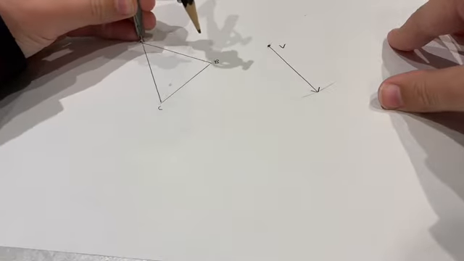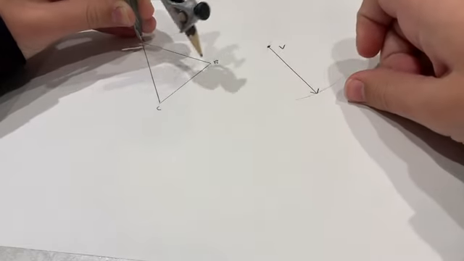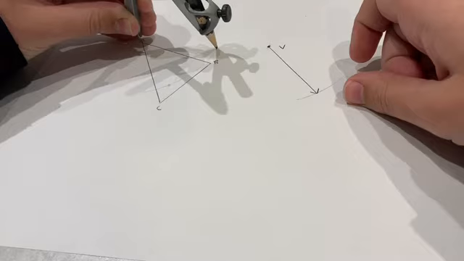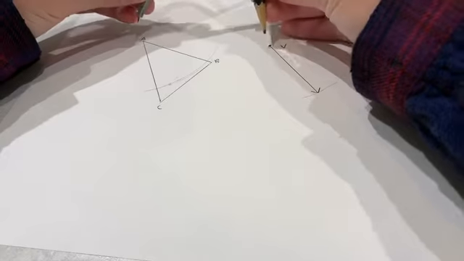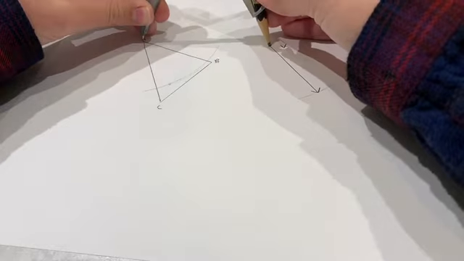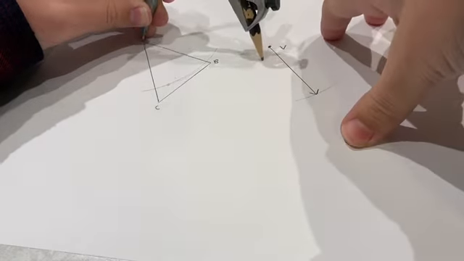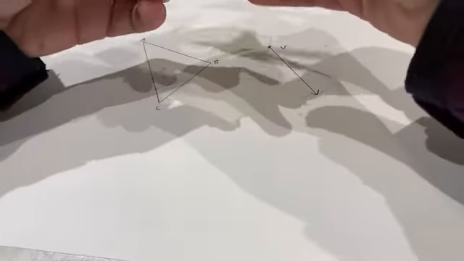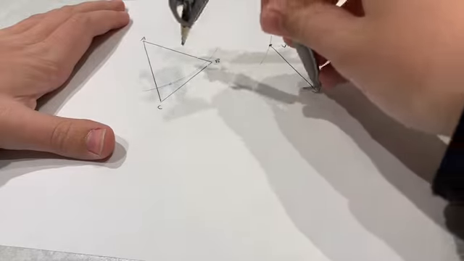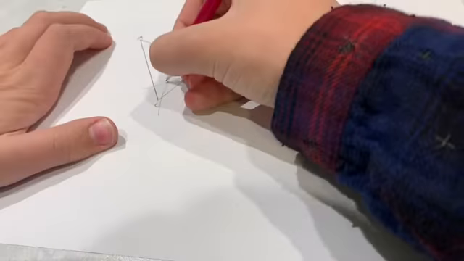And keeping it the same distance, we're going to put our needle on A. And you kind of have to use common sense here. If the vector is going down and to the right, you're going to make your arc down and to the right. So now that we have an arc here, we're going to measure the distance between A and this point on the vector by putting our needle on A and our pencil on the point, and we're going to make an arc to show that we measured it. Then you need to take your needle, put it on the opposite side of the vector, and make an arc that intersects the arc that you just made. Where the two intersect will be A prime.